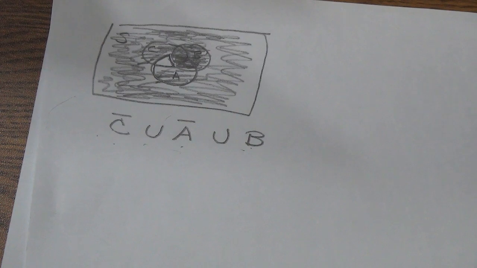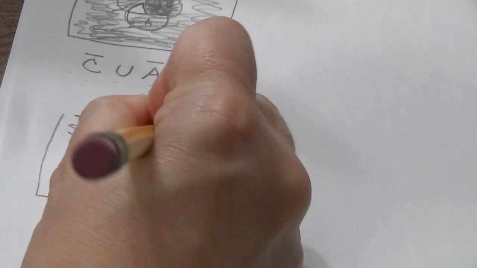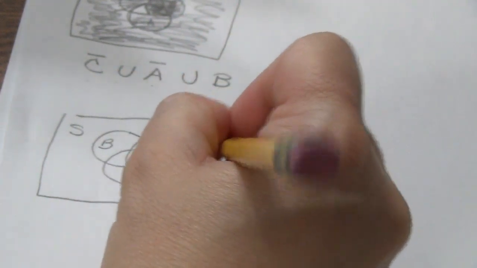If I go ahead and look at a different one here, alright, so if I draw my sample space, and again we have C and B and A. B is here this time, C is here, and A is here.